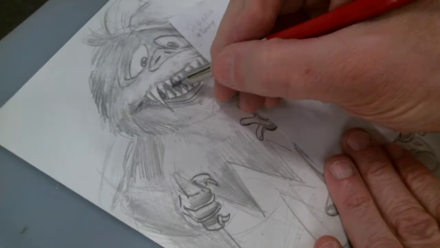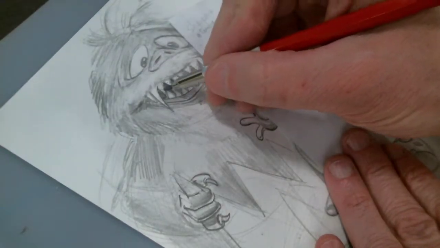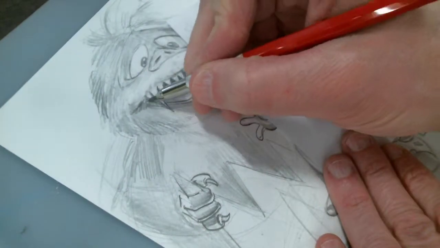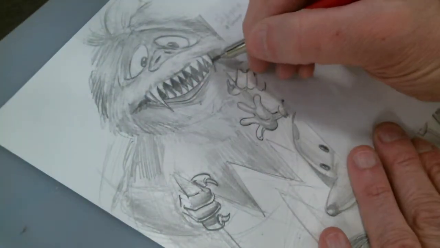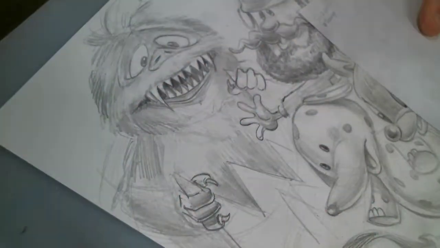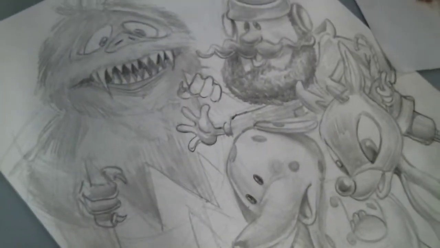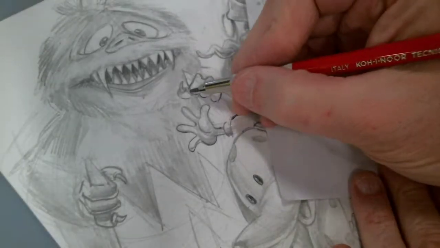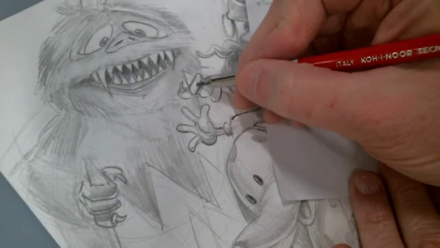Here, just go a little darker. Taking a look at the hand, you have the outline, just find that base tone.